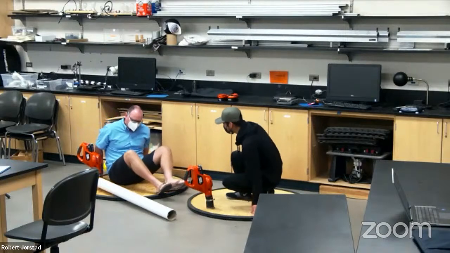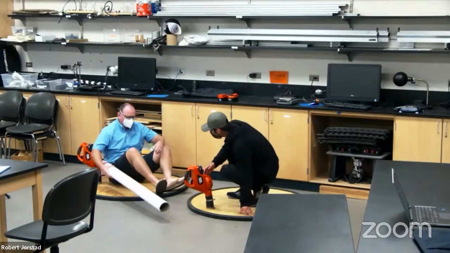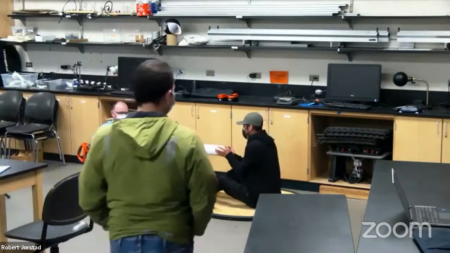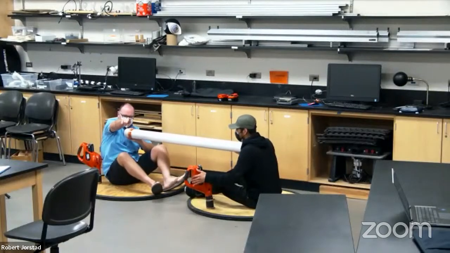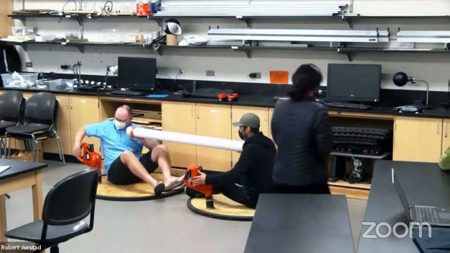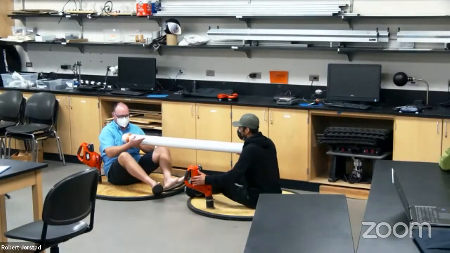So yeah, we're gonna turn this on. You can move around if you want to see better, all right? And just remember, just kind of keep an eye on where the Zoom screen is, right? You're good. Okay. Now when we do this, how much do you weigh?